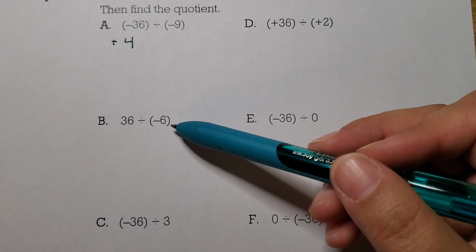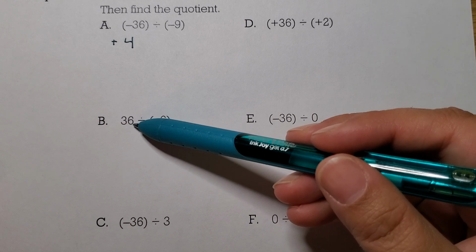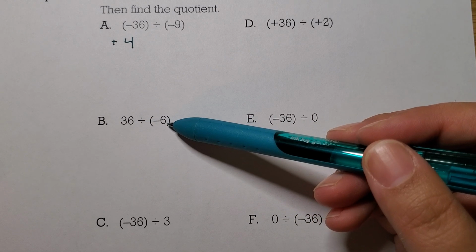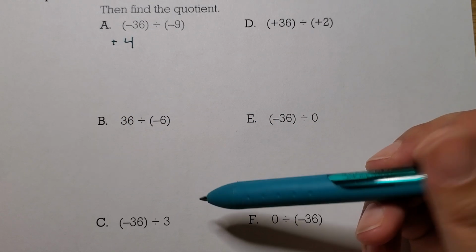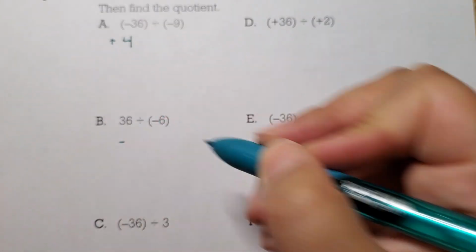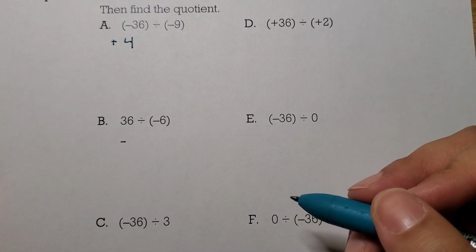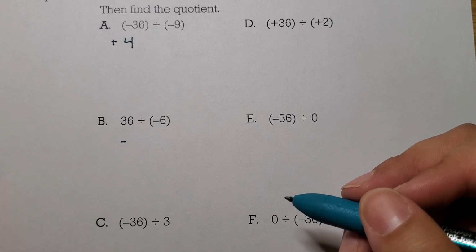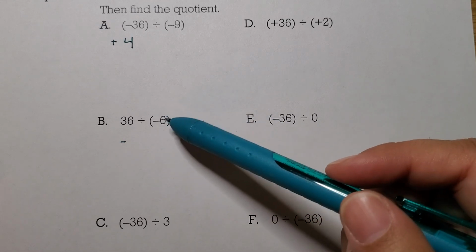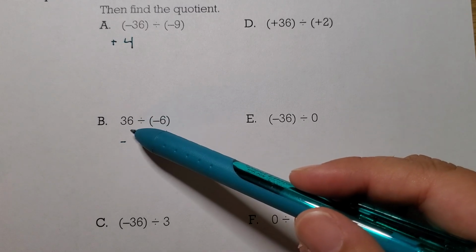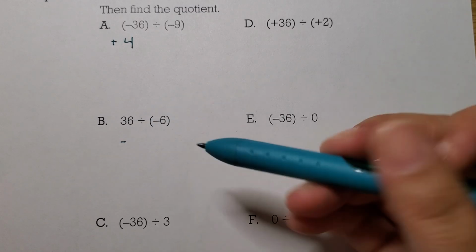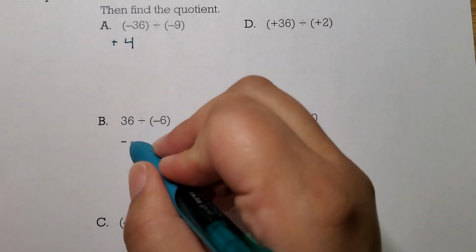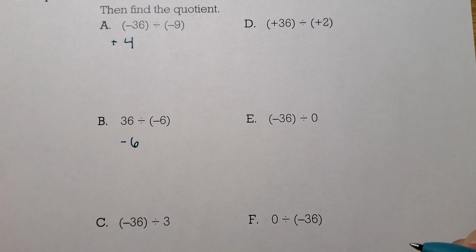For part B, I've got a positive being divided by a negative. Since the signs of the two numbers are different, our answer will be negative, just like when we multiply. Then ignore the signs and say, how many times does 6 go into 36? Well, 6 times 6 is 36. So for our answer, we end up with a negative 6.